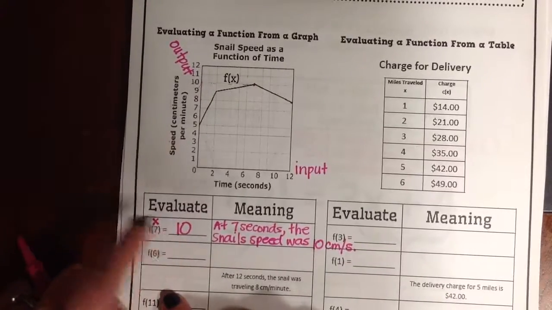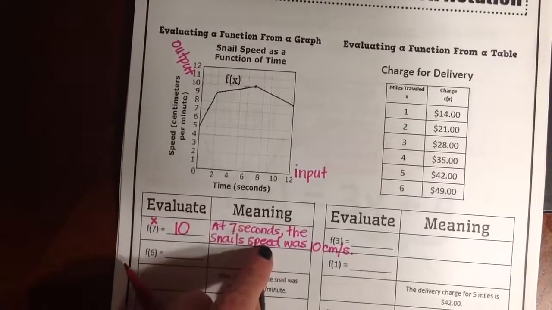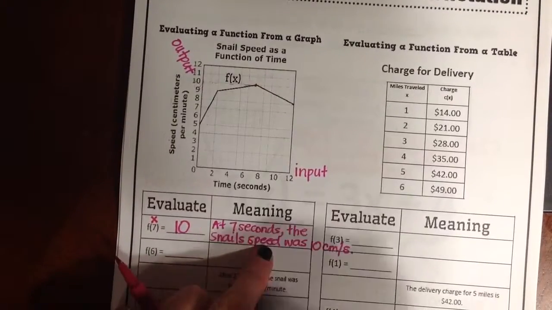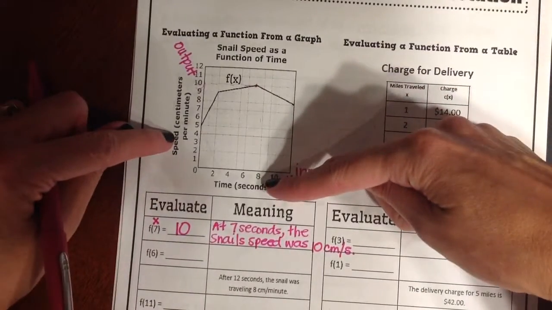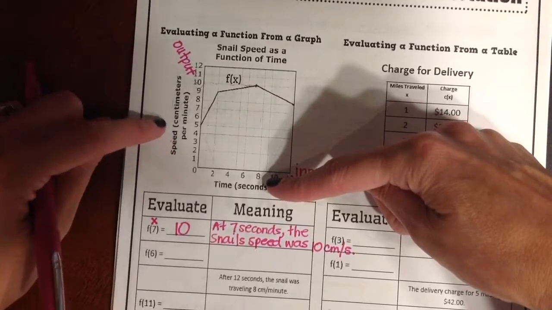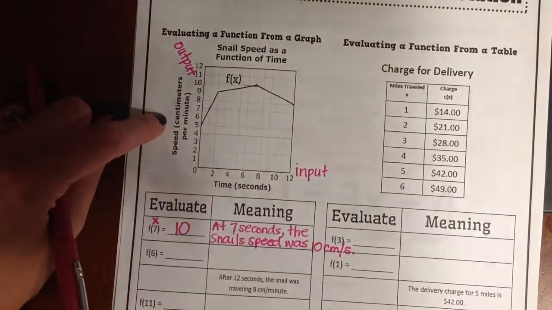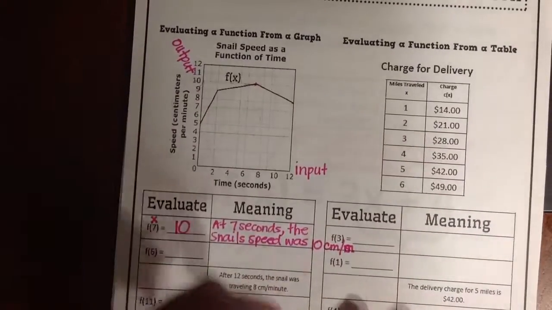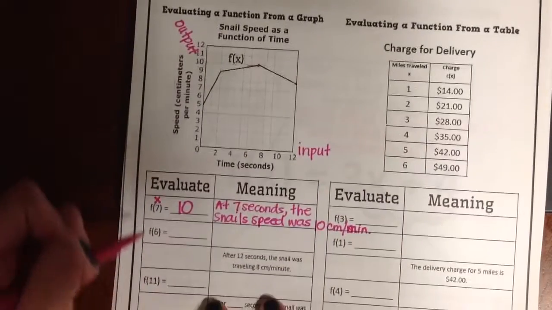That's what this means. Not only is it telling me my input and my output, but now I can actually put meaning to those numbers, those input and output values, because now they are measuring quantities. The x's are measuring time in seconds, the y's are measuring speed in centimeters per second, per minute. I'm sorry, per minute. I need to change that to an m. Per minute. Okay, so let's look at the next one.